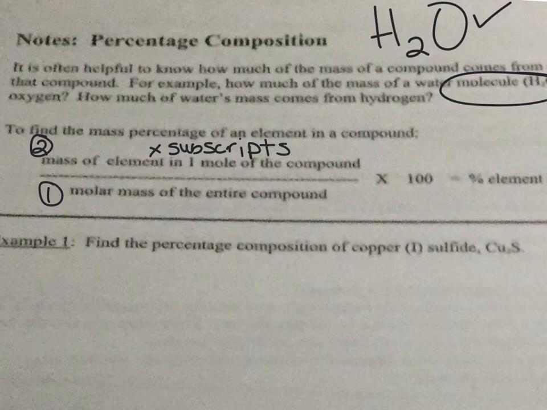So we have to consider the fact that there's 2 hydrogens in that water molecule. And then finally we have to multiply things by 100 because percent means out of 100, right? In order to get that.